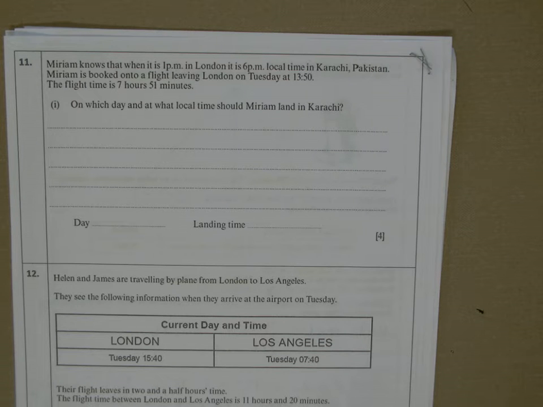So it says that Miriam is booked onto a flight leaving London on Tuesday at 10 to 2. Okay, 13:50 is 10 to 2 in the afternoon. The flight time is 7 hours 51 minutes. On which day and what local time should Miriam land in Karachi?